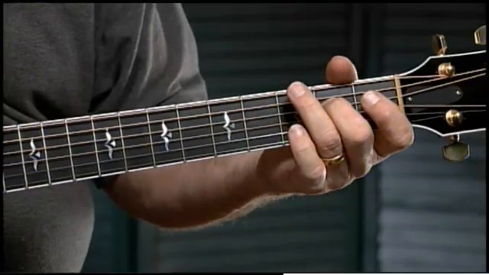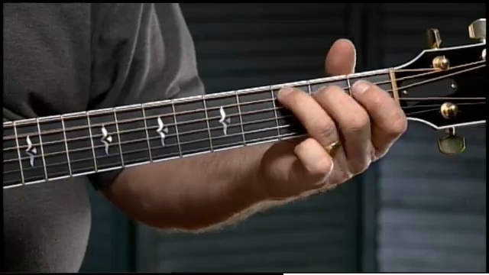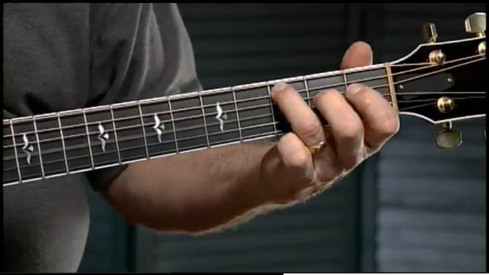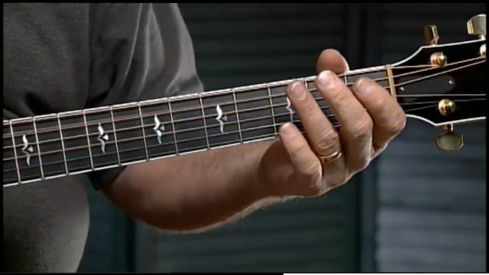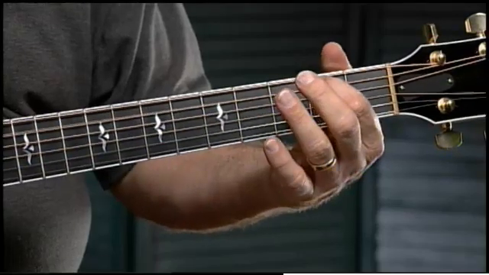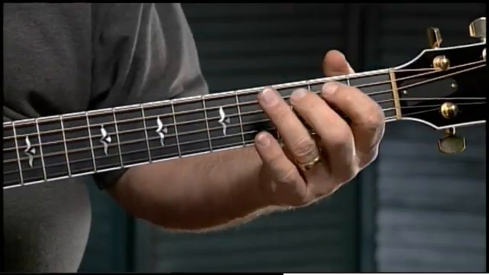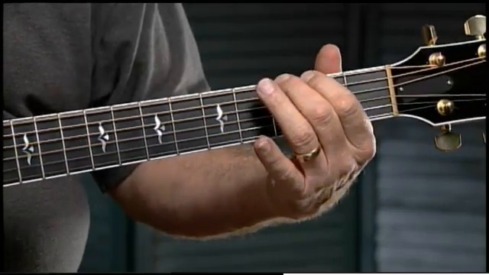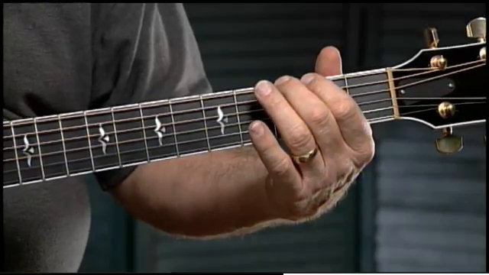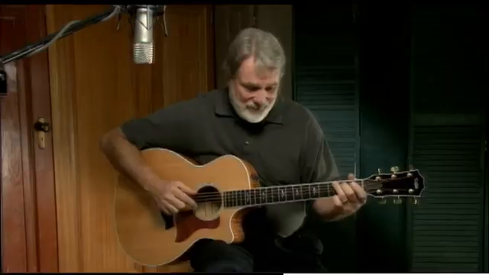And in the final example, back to the key of G with a couple of additional hammer-ons. And here's the tab. And here's the bass line and the chords.